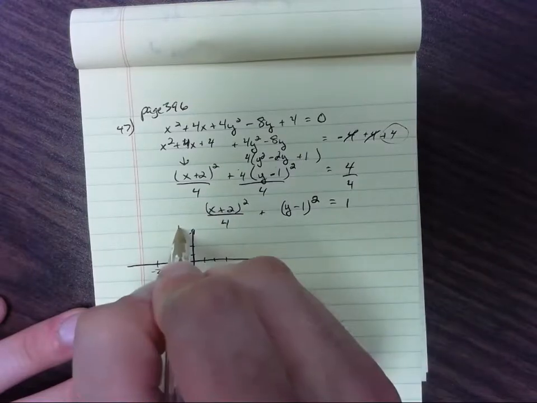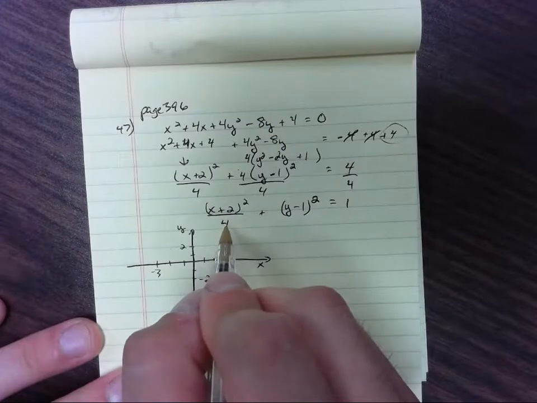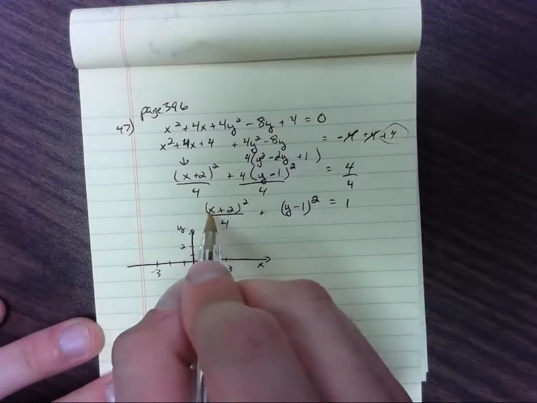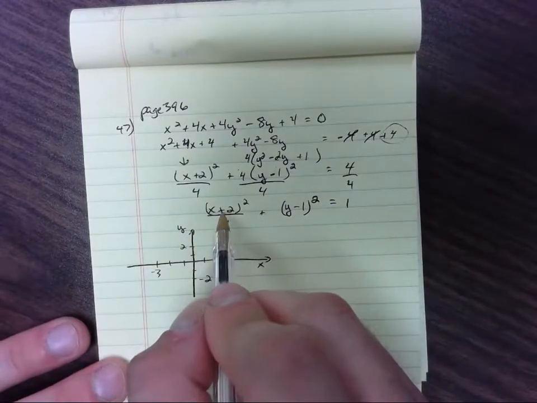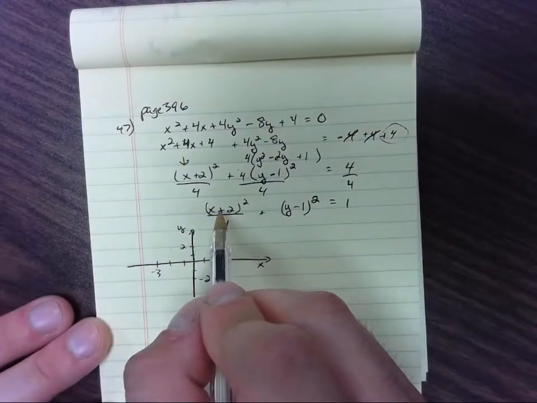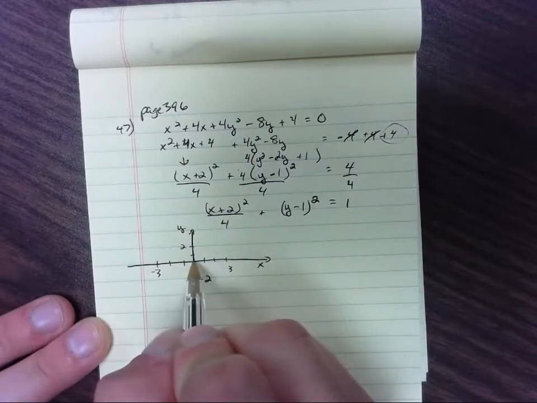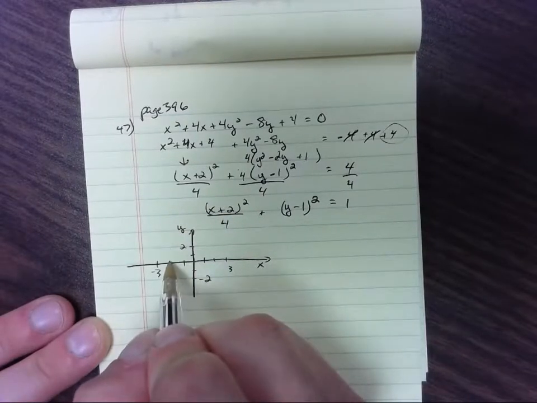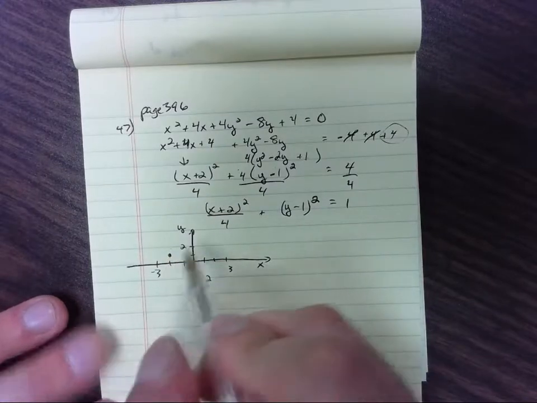This is x, and this is y. Now, even before graphing the major axis, we need to graph the center. So we shift the center 2 to the left from 0, 0, and then 1 up. So the center is here, not the origin.